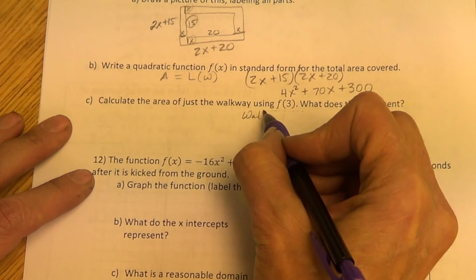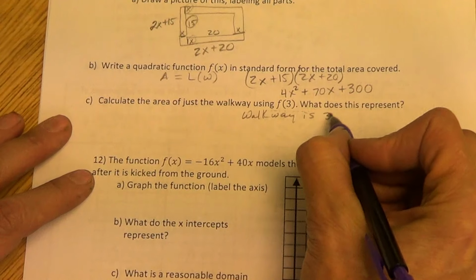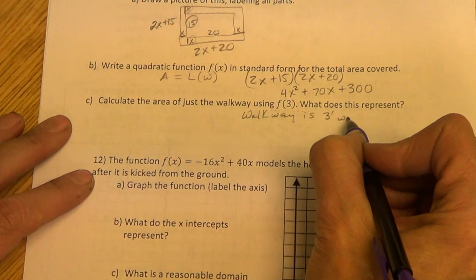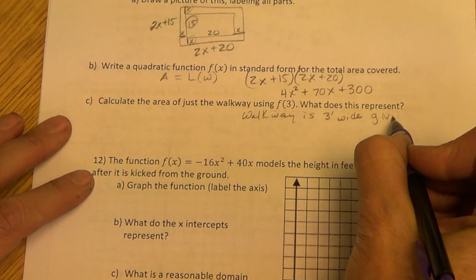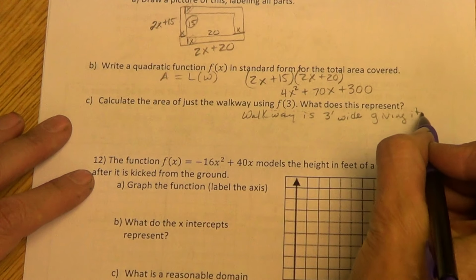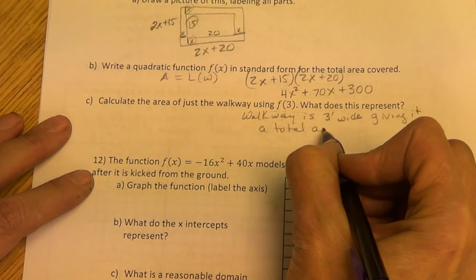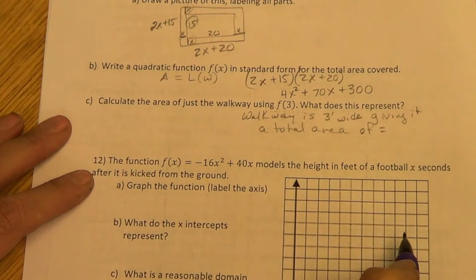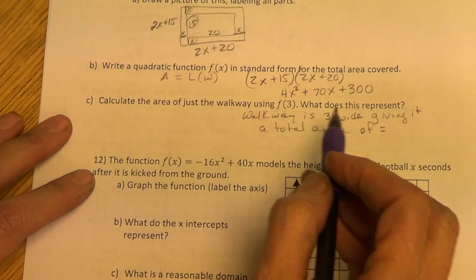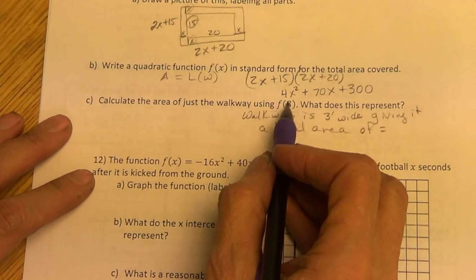Walkway is 3 feet wide, giving it a total area of, now we'll figure that out in just a second here. Take our length times our width, FOIL it. Oh, you already got that. Now we plug 3 in for the x.